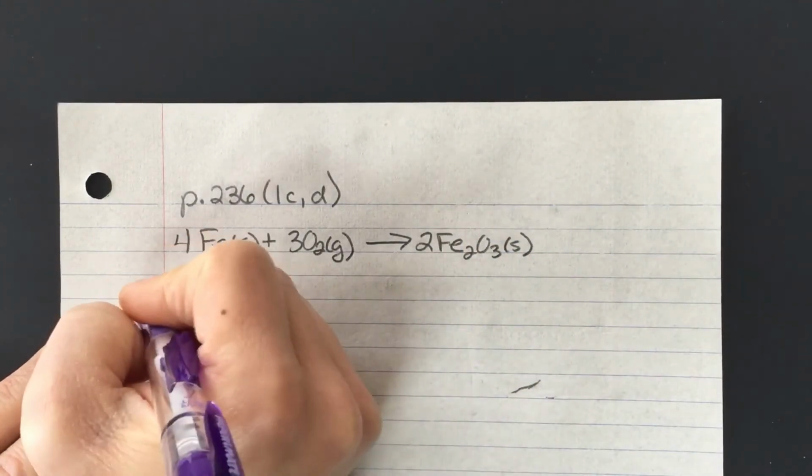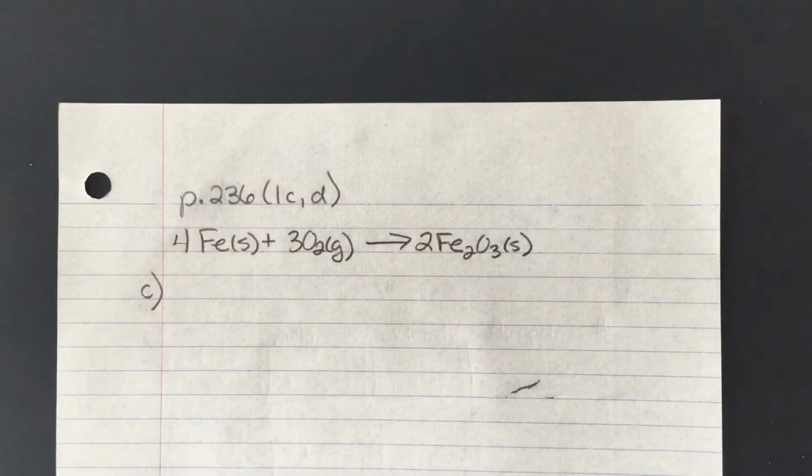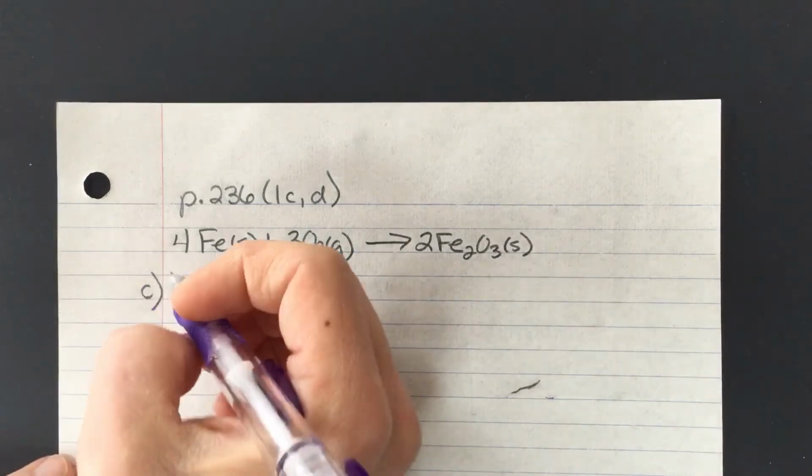That's my reaction. We've already done parts A and B, so I'm going to go to C. And the question is, what mass of iron metal is needed to form 100 grams of rust?